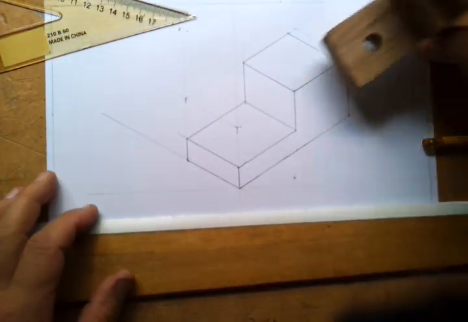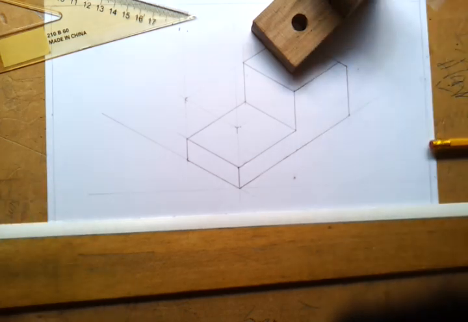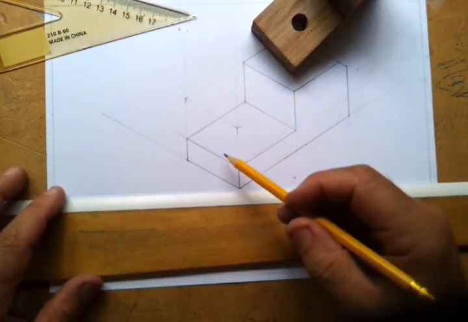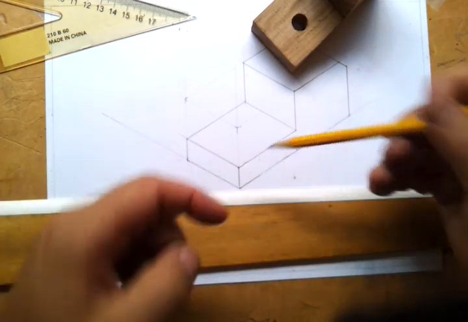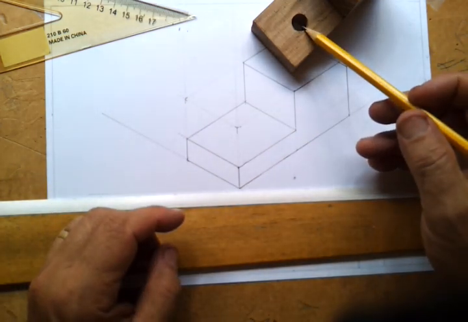So that's looking good. Now comes the hard part. We've got to draw this circle. And because the circle is not parallel to either one of the two right angle planes, these two 30-degree planes, it's not going to appear to be exactly round.